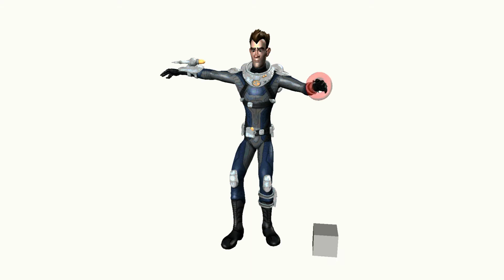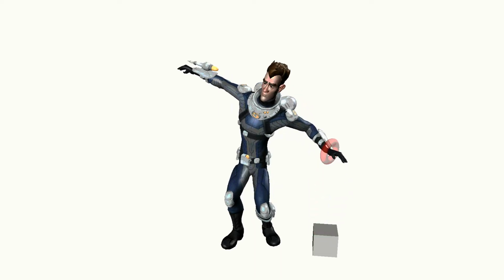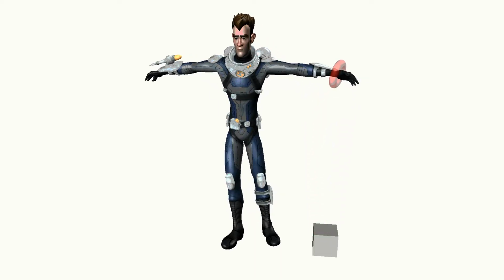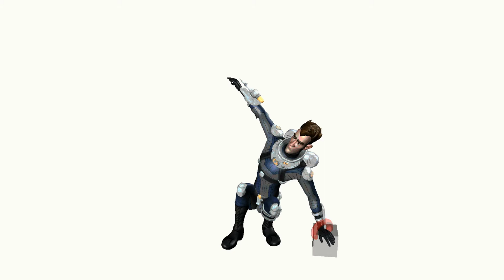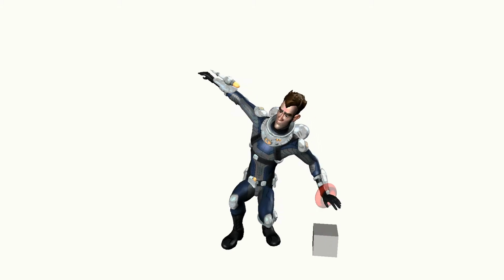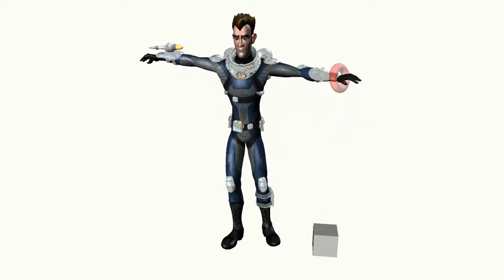FullBodyIK is the ability for one effector to engage the whole body of the character and not only the limbs it belongs to. For example, if we move the effector to grab the cube on the ground, HumanIK FullBodyIK solver will automatically straighten the character arm, bend the character knees, and curl its spine. So with very few inputs, we get some pretty good results here.